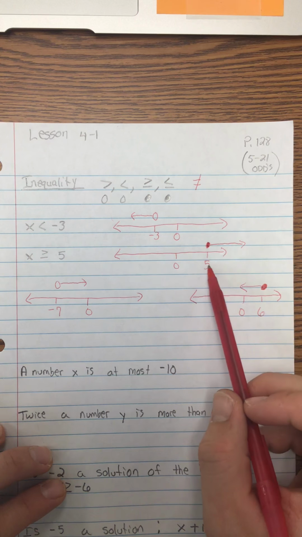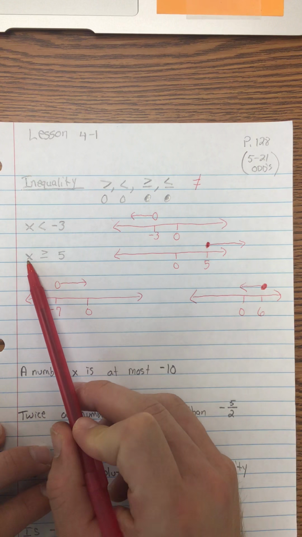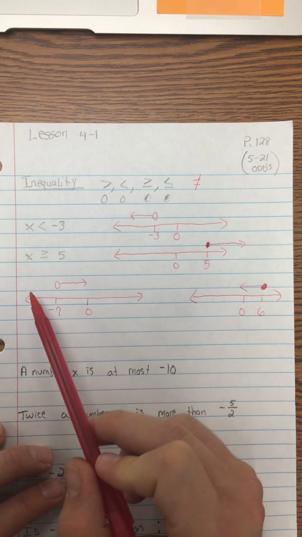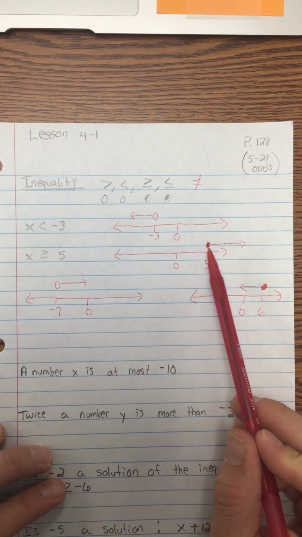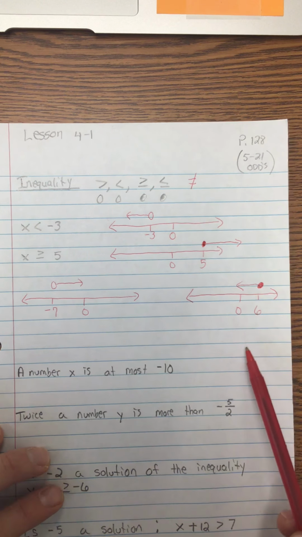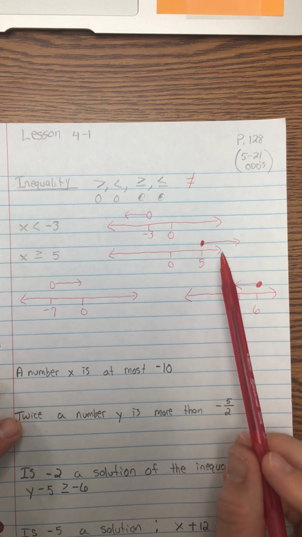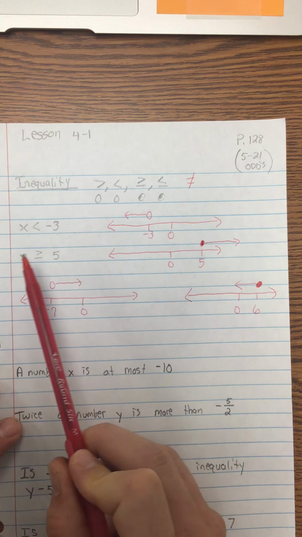And we are including 5 because if I did plug 5 in for x, 5 is greater than or equal to 5, right? It fills one of those questions. It is equal to 5. So we're going to fill it in and include 5. So 5 would work, or any number on this side of 5 would also work if I plugged it in for x. That would make this inequality true.